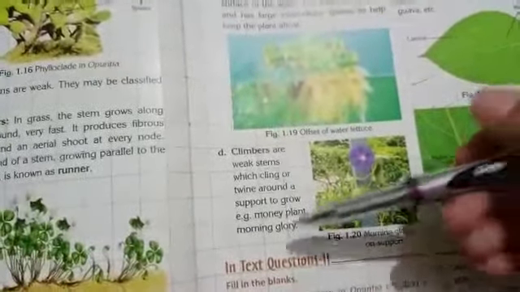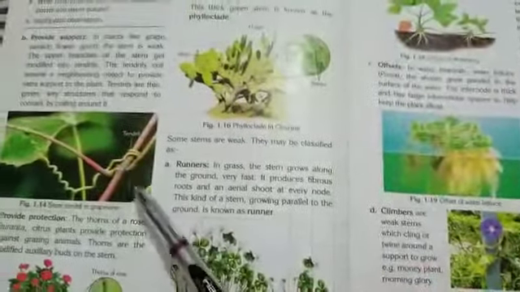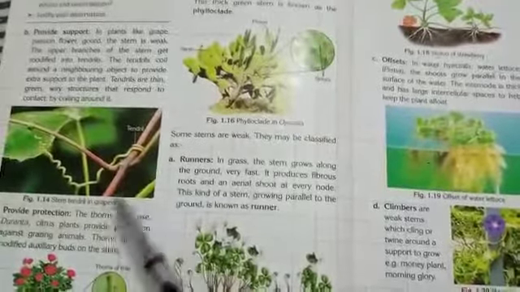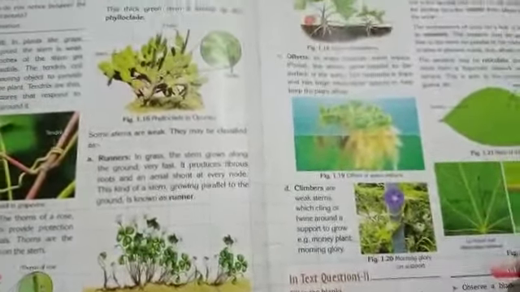For example, money plant, morning glory. Okay, and grapes and gourd, they are also climbers, but their stem is called stem tendril. Because the upper branches form wire-like structures, they are called stem tendrils, and they also provide support by climbing on an object, coiling around an object. Okay, so this was all about modification of stem. Now in the next lecture we will start leaf. Thank you.